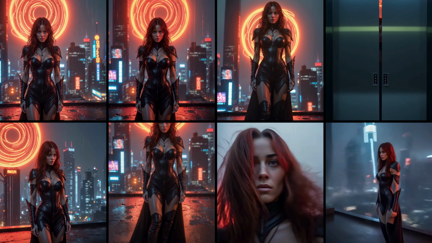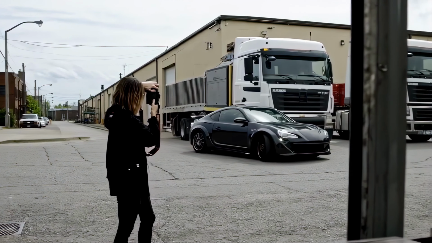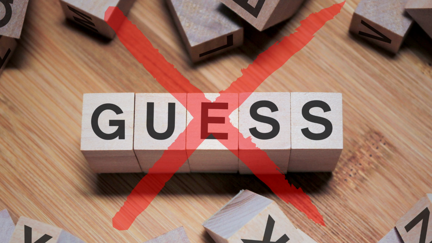In this guide, I'll show you every Ray 2 camera motion in action, break down how to use them effectively, and give you a quick reference guide that you can come back to anytime you need it. Let's unlock the full power of Ray 2 and upgrade your Luma AI videos together without the guesswork.